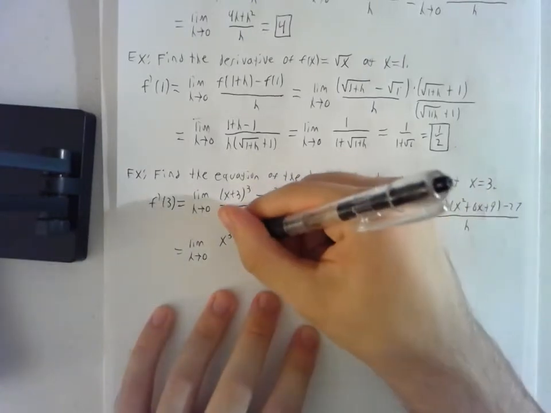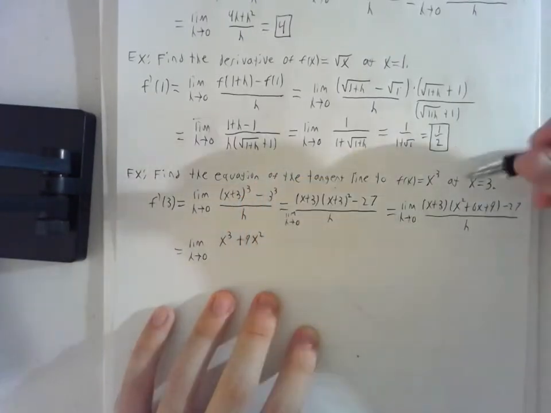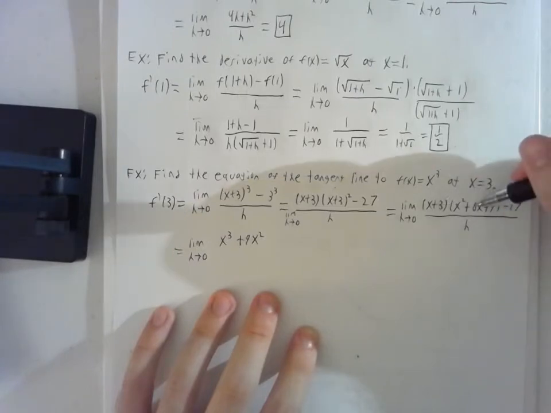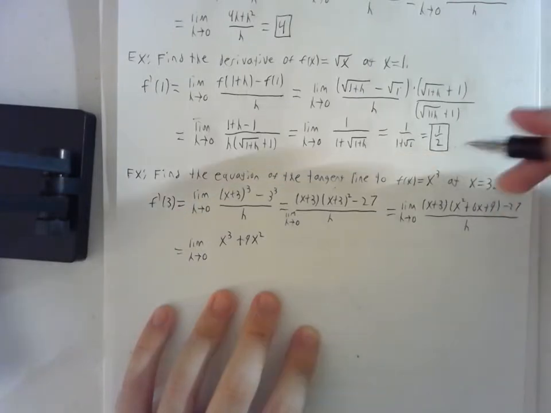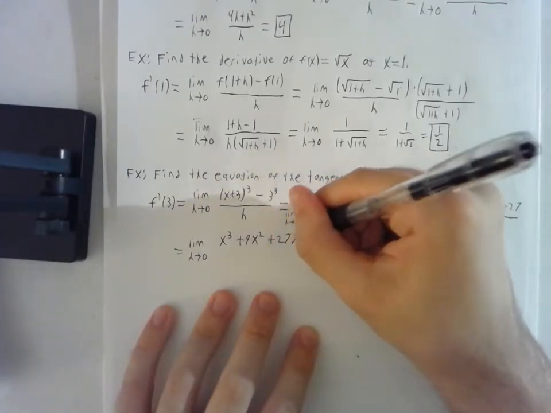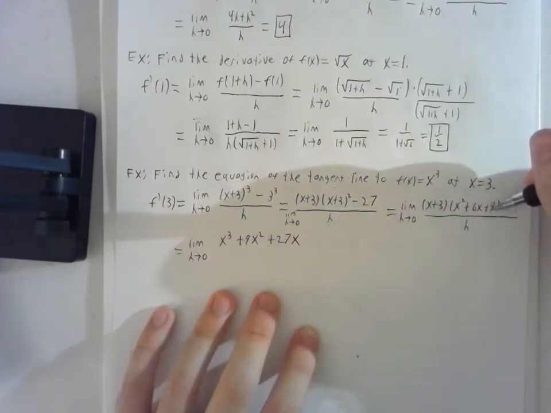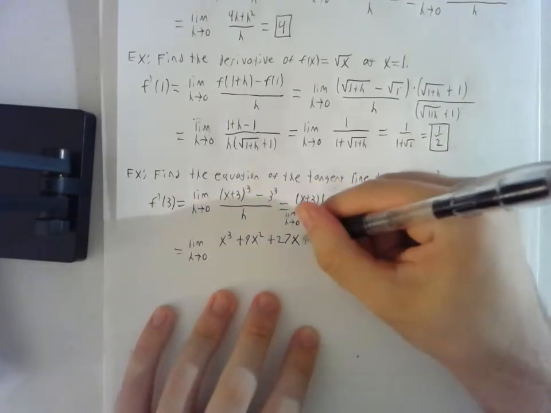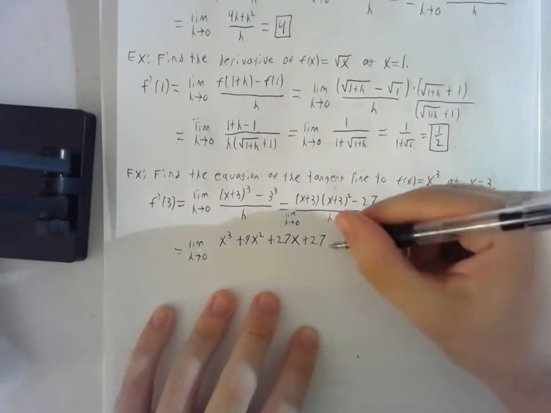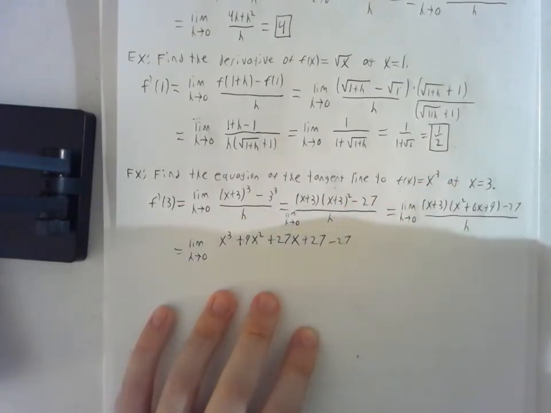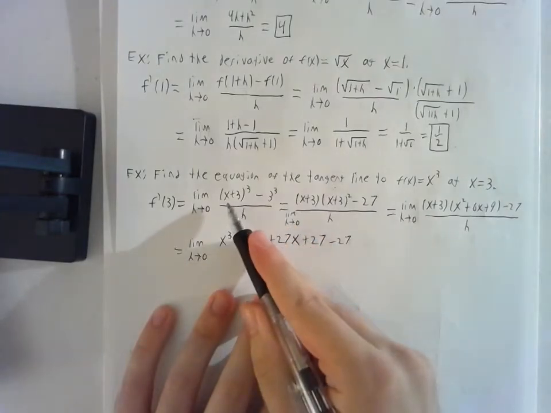Then we have plus 18h plus 9h gives us plus 27h. And then the last term is the 3 times 9, which gives us plus 27. Then we still have the minus 27. I realize I have used x instead of h for some reason, so my apologies. These should all be h's.